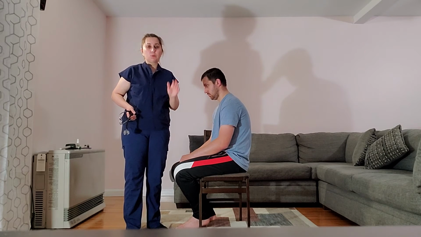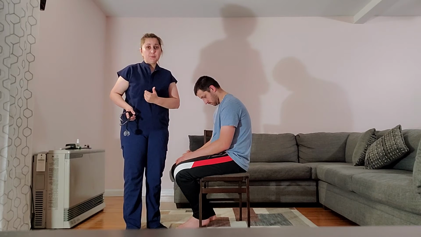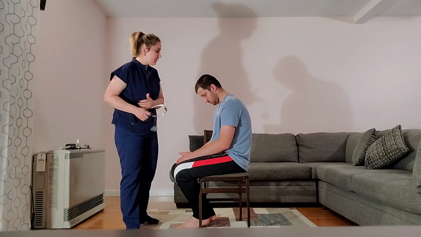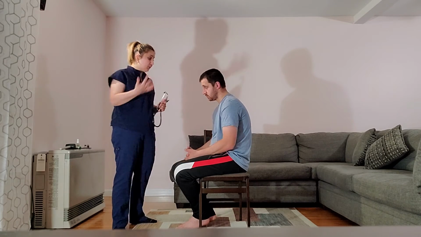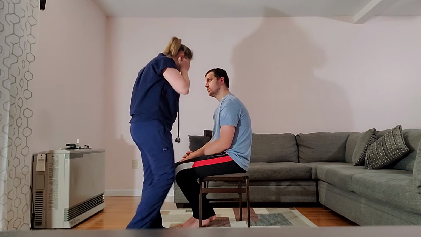I'm gonna do the same thing, but I'm gonna listen with the bell of my stethoscope. When we listen to the heart sounds, we want to do it in this order: apical, pulmonic, Erb's point, tricuspid, and mitral valve.